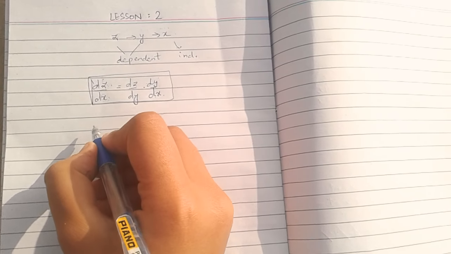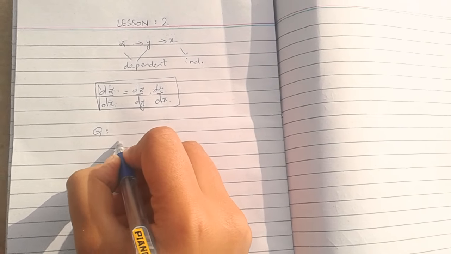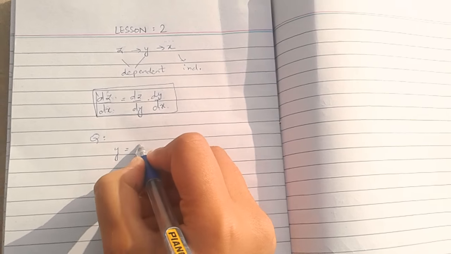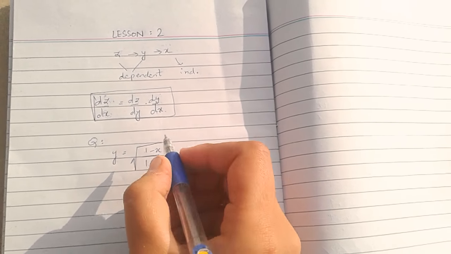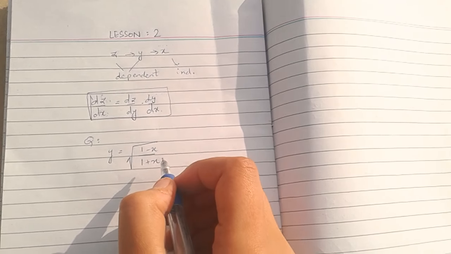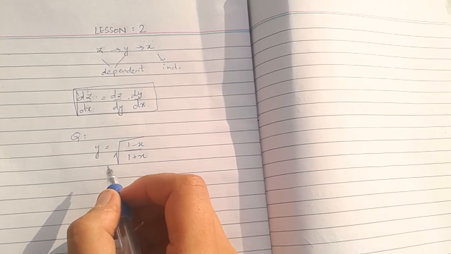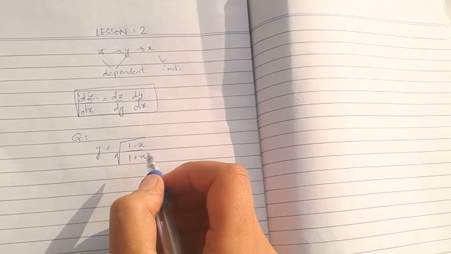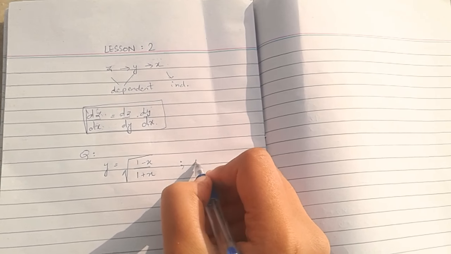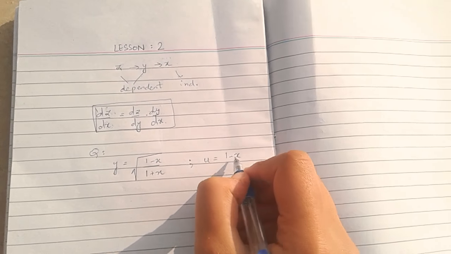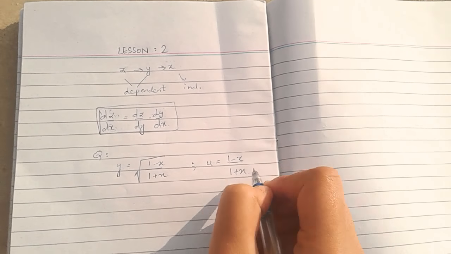Now we will see an example. You will be given a question, suppose like this: y is equal to the square root of the whole expression (1 minus x) over (1 plus x). Now if we have to solve this question with the help of the chain rule, what we can do is take the expression inside the square root and suppose that it is equal to u, or any other variable. First we have to do that.